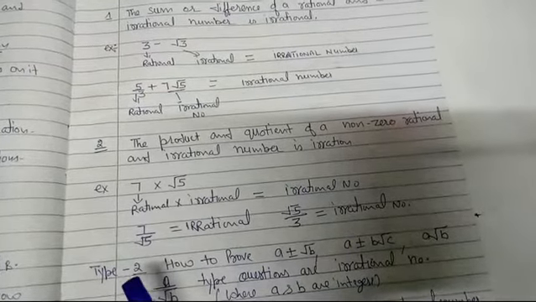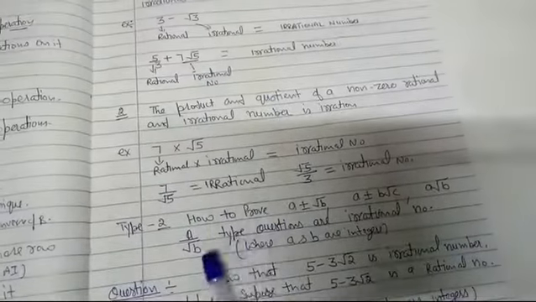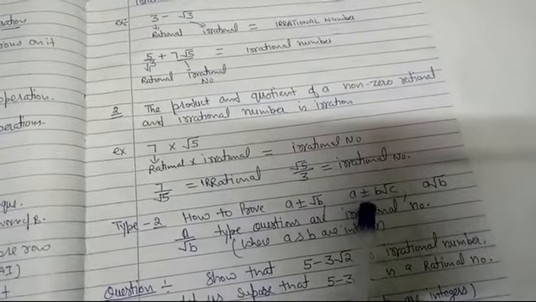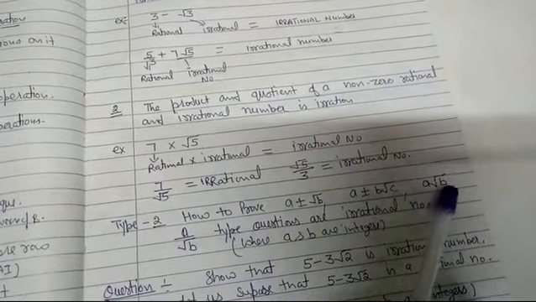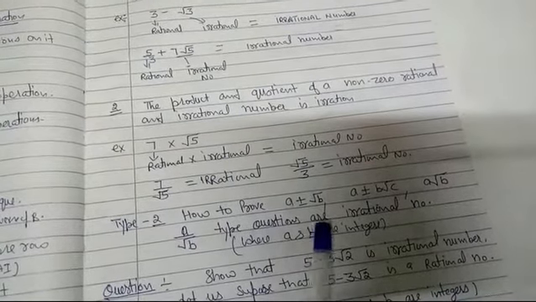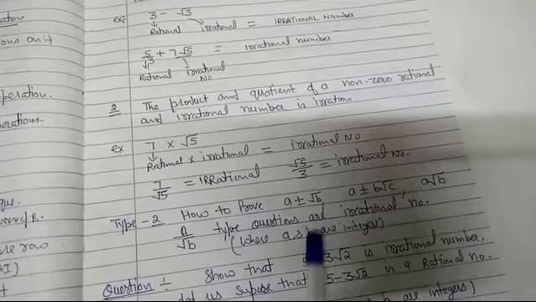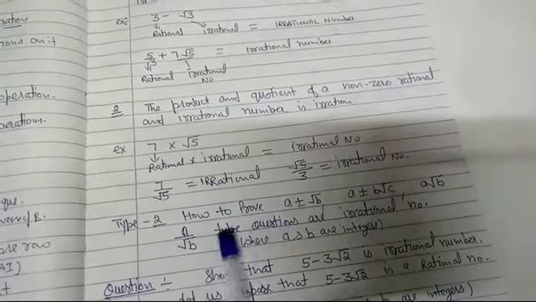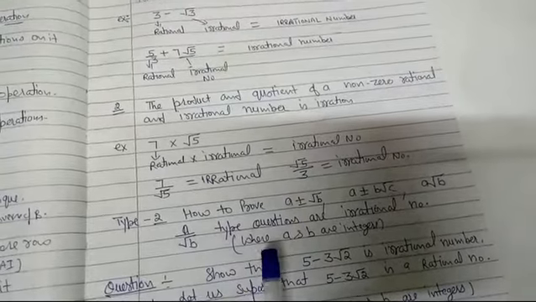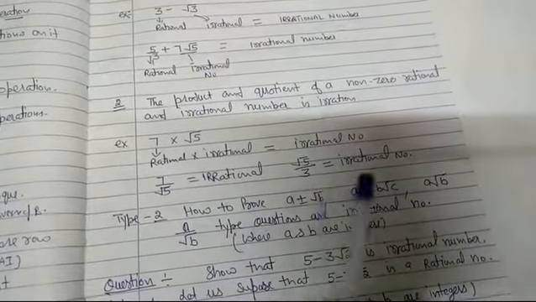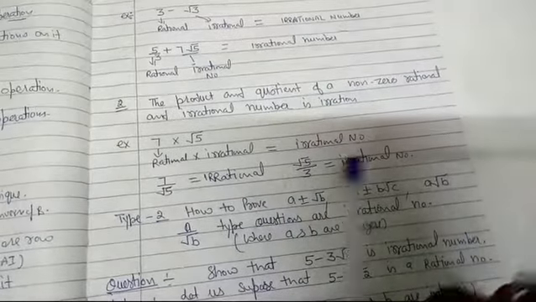So now we come to type 2, to prove that numbers of the form a plus minus b under root c, and a upon under root b type, are irrational numbers, where a and b are integers. So now I will discuss the way that tells how to prove that this type of numbers are irrational numbers.